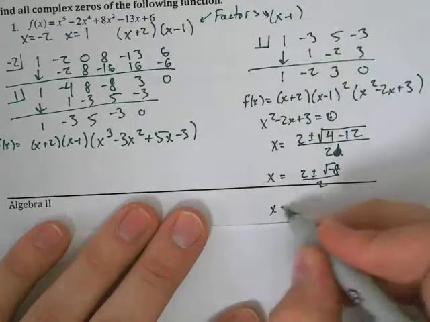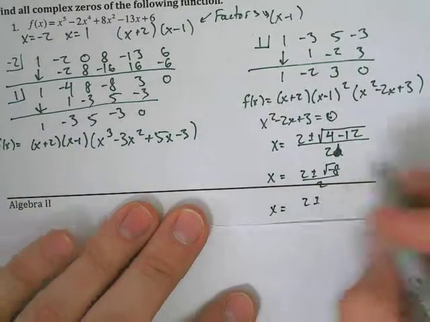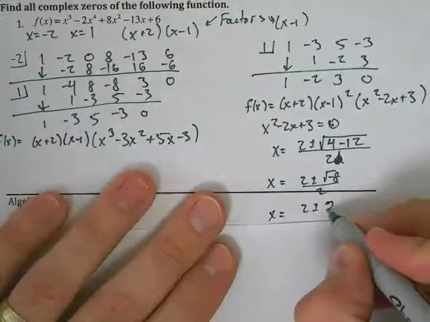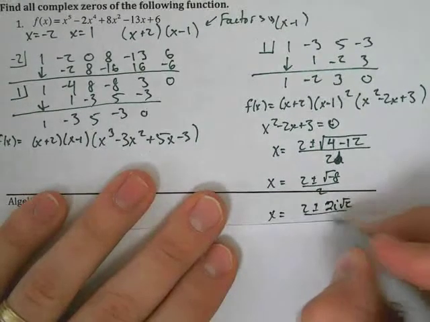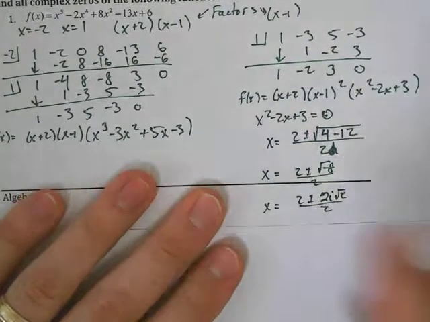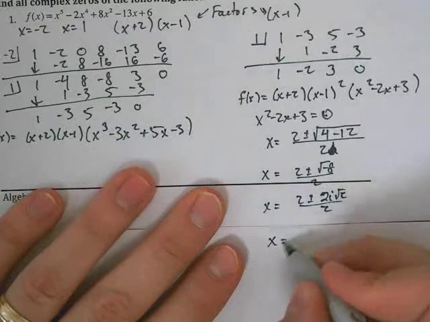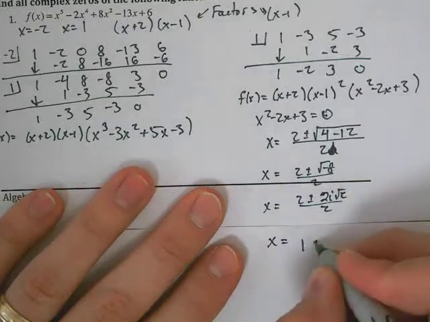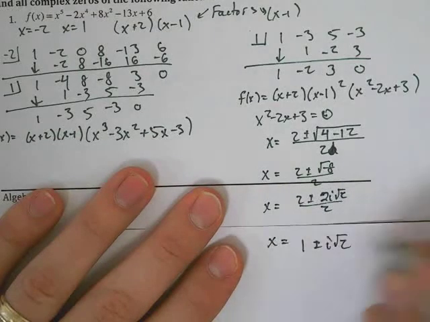And that does reduce. x equals 2 plus or minus 2i square root of 2 over 2. All of those are divisible by 2. x equals 1 plus or minus i square root 2.